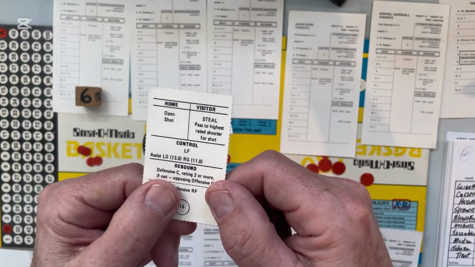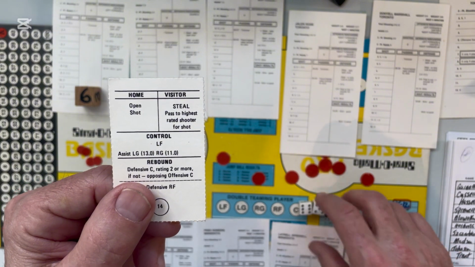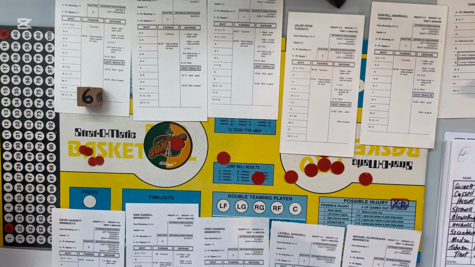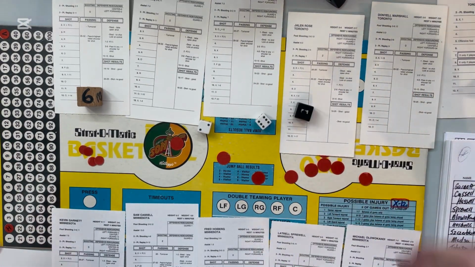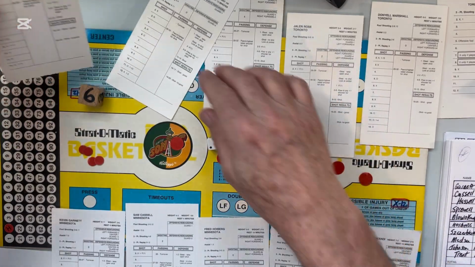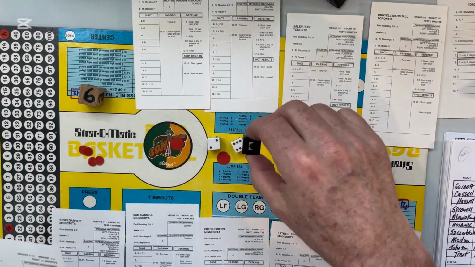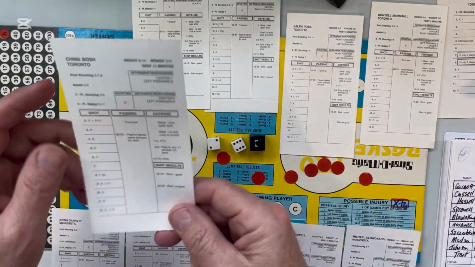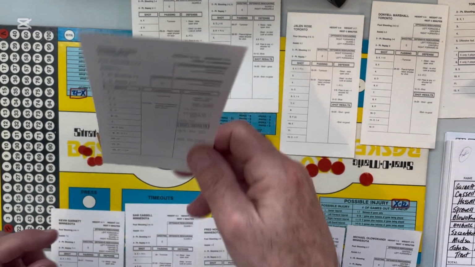I go to the next action card. It's an open shot. So now if I roll an O, it's going to be a basket. So here's a shot by Chris Bosh. I roll an 8, and it's a D. So if it is a D, you can't really tell it. My dice is so worn out. I'm not going to go to this card anymore.